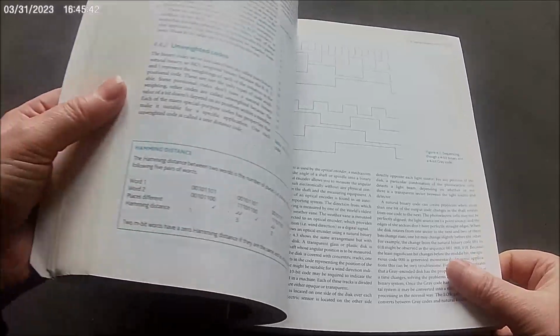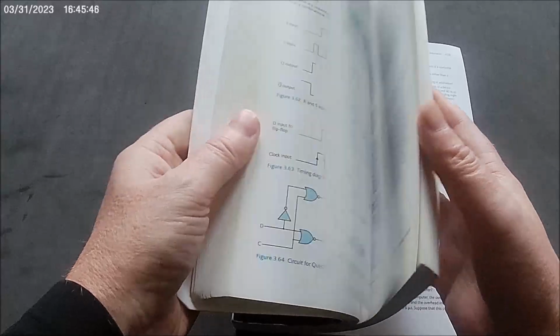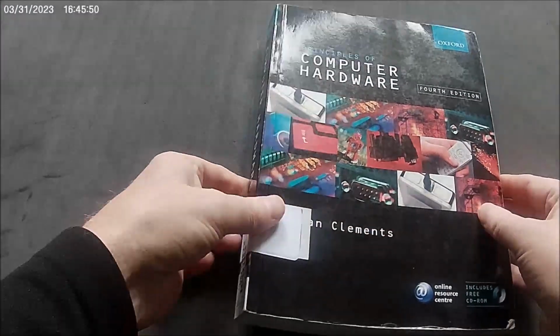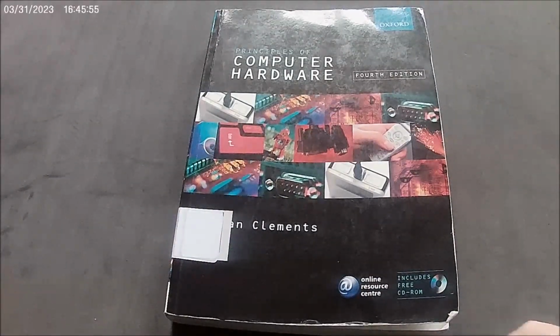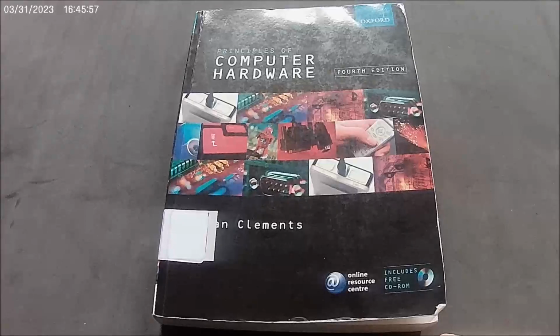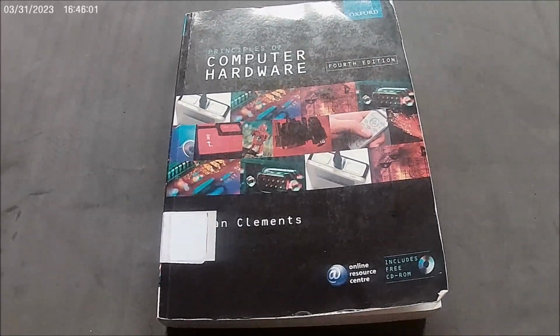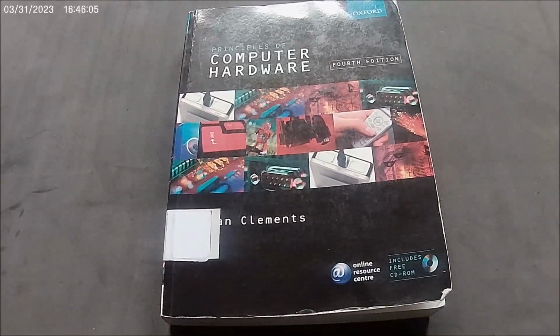But of course, if you're just starting out, then you know most of the book will be of use or value to you. So that's all I have to say about this book. If you're looking for something to start off in the whole area of digital design and computer architecture, this is certainly a book I would think about purchasing.